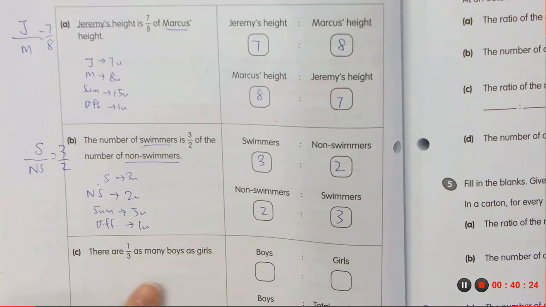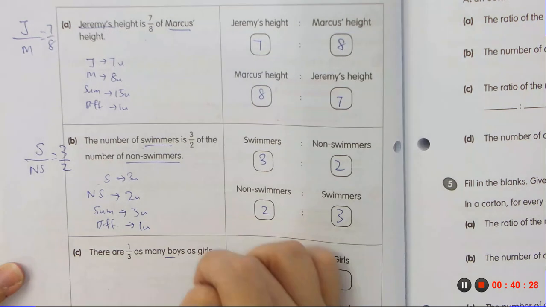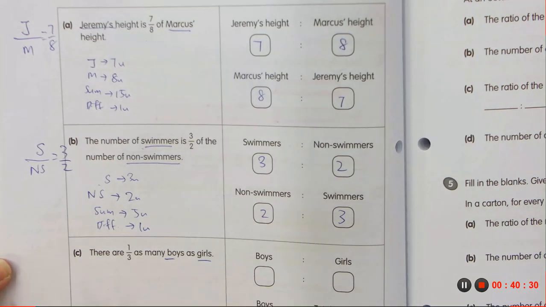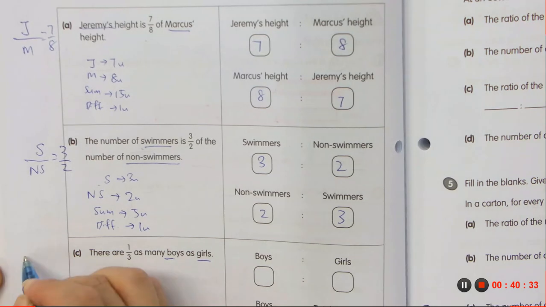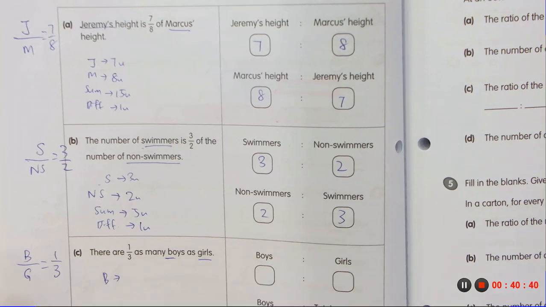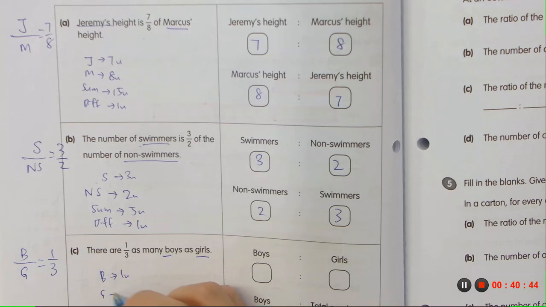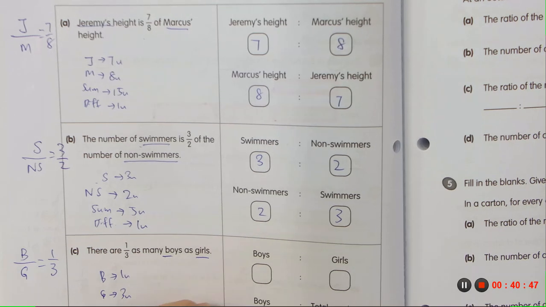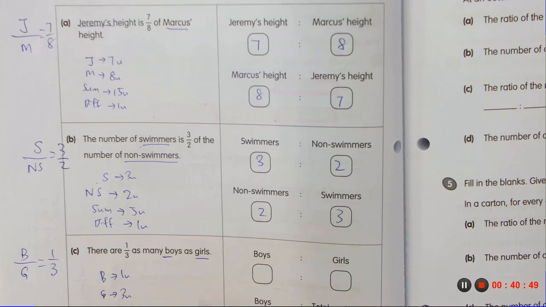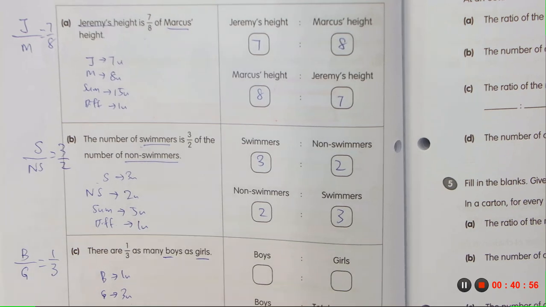Wow, challenging already. There are 1/3 as many boys as girls. But don't worry, you see the same one. You see the boys first, then you see the girls. Okay? So boys is how many units? 1 unit. Girls is 3 units. Sum is total. Total how many units? Okay. And difference is 2 units.